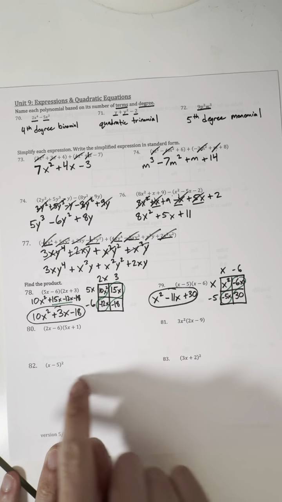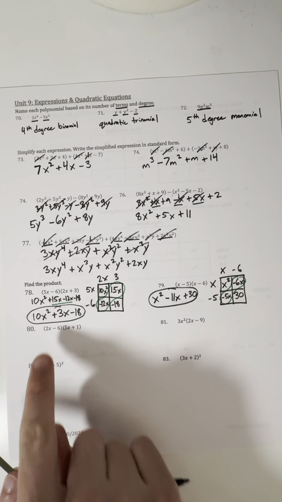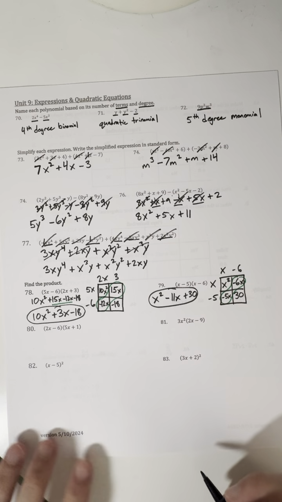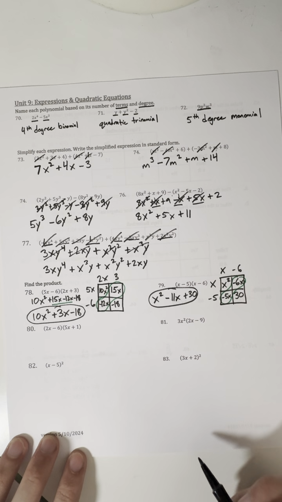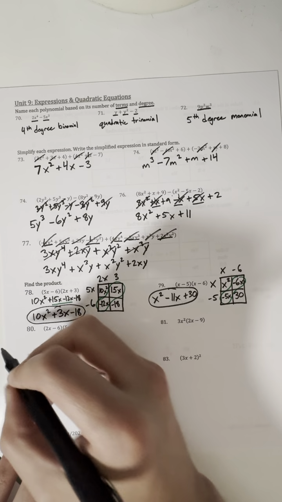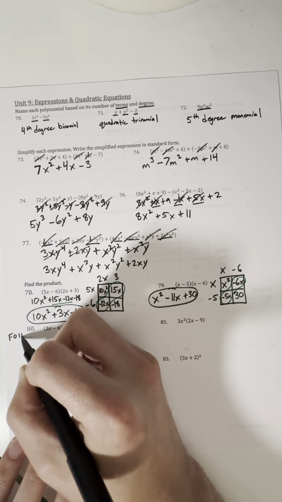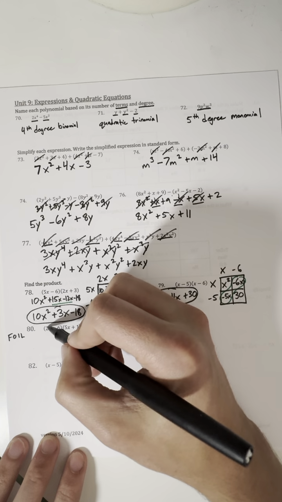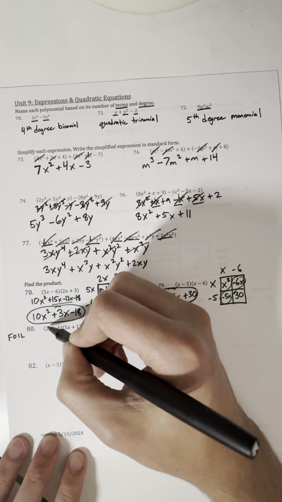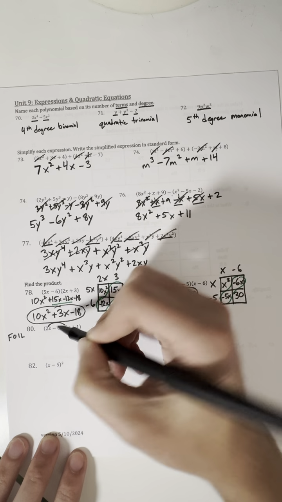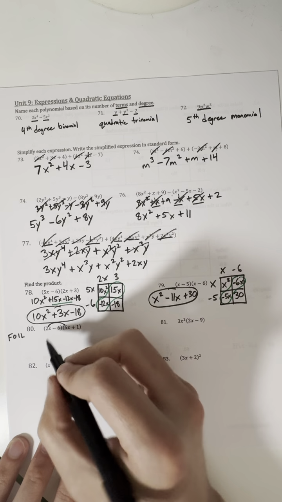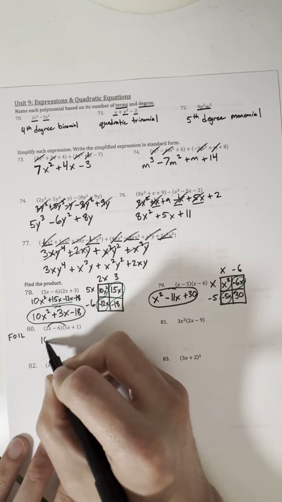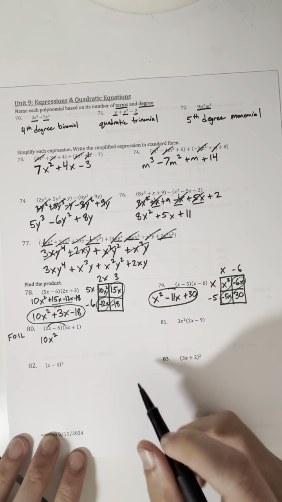You can keep doing the box for all of these, but I want to show one other way if you're a fan of this method. Some people learned the FOIL method. FOIL means, it's an acronym, right? First, outside, inside, last. So first means take the first term of this one and the first term of this one and multiply them together. 2x times 5x is 10x squared.